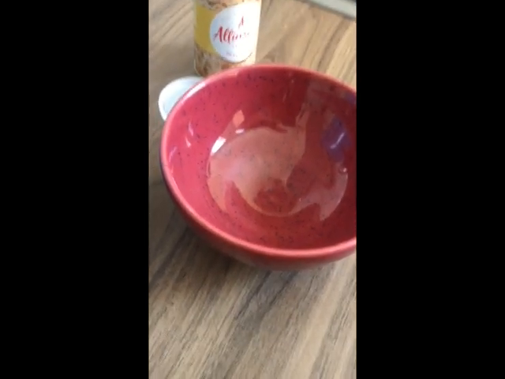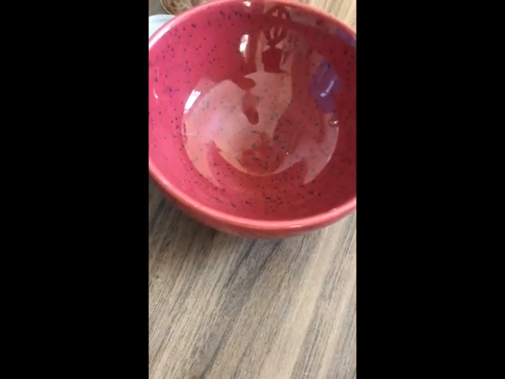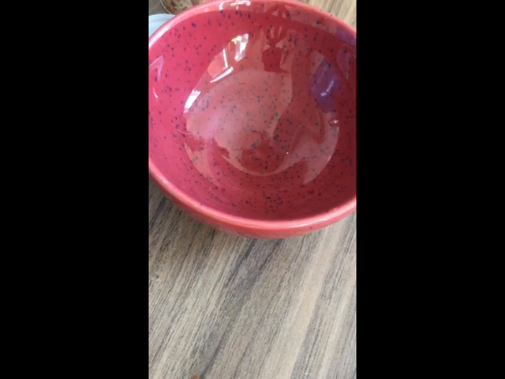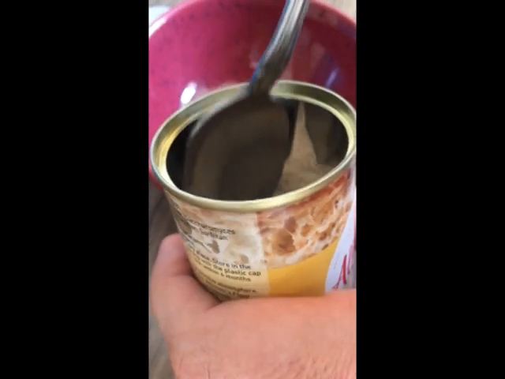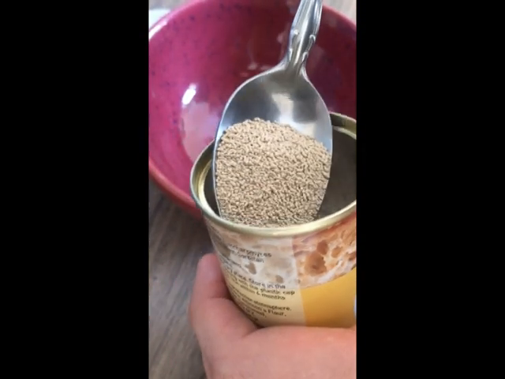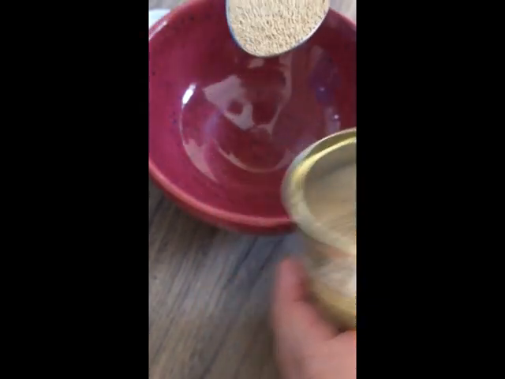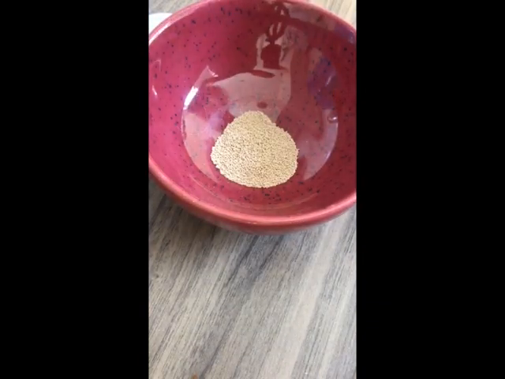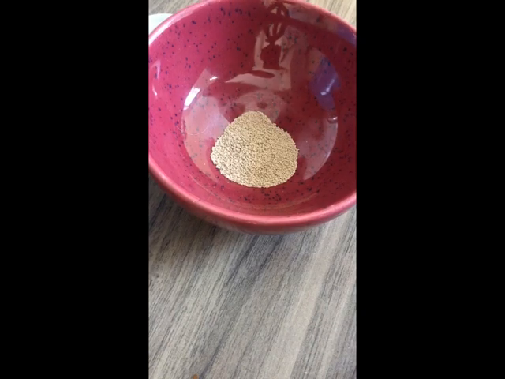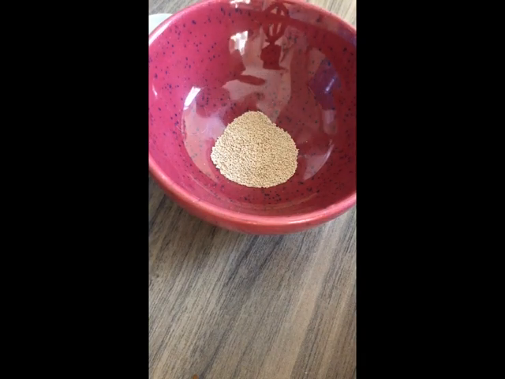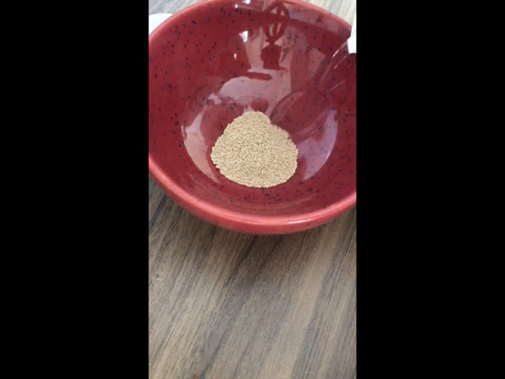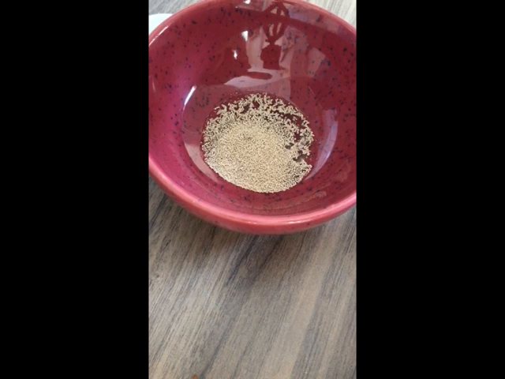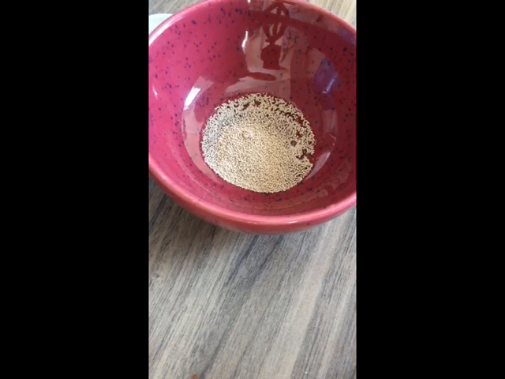Yeast, all it needs to live is sugar as its food source, and it likes a little bit of water. Otherwise, it'll be inactivated. So I'm just going to take a teaspoon of yeast. It's inactive right now because it doesn't have any water. So I'll just chuck some water in there. Now that is not boiling water, it's just old water from the kettle.